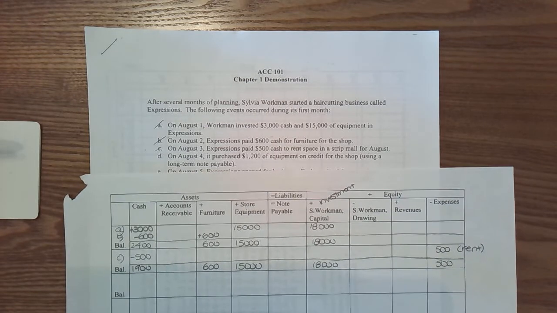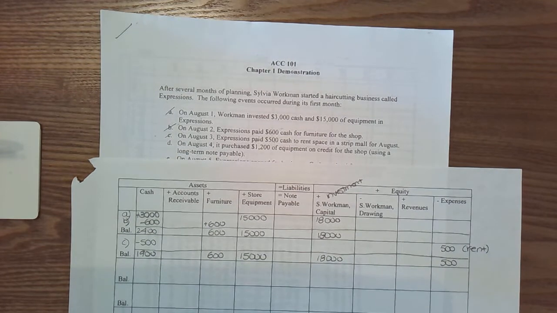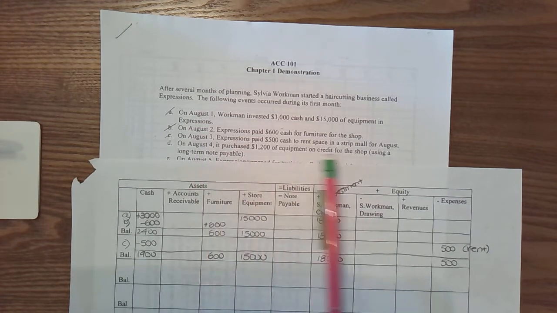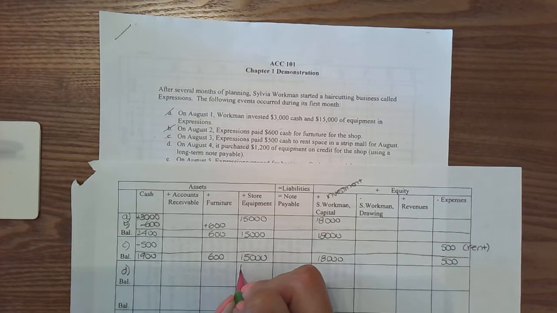Now, for this one, we purchased $1,200 of equipment on credit for our shop using a long-term note payable. So maybe we needed a new shampoo bowl, or a new chair for pedicures. So we're going to purchase a piece of equipment. There's no cash in that sentence, no cash at all, so we're not going to use cash. So this is letter D. We're going to purchase equipment.